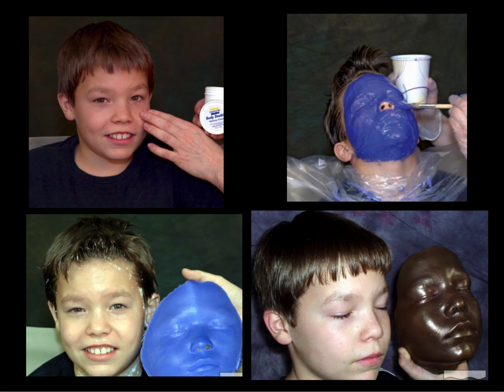So here we have in the upper left a kid's face, and that face has a certain shape. And you might think, well, I want to make something else that has that same shape. Maybe I want to make a statue of that kid's face for some reason. Well, one way you could do it is you could make a mold. You put some sort of plastic or polyurethane coating on.